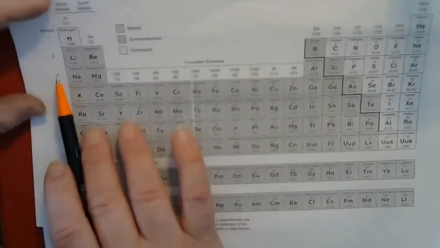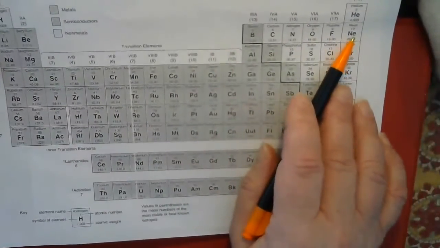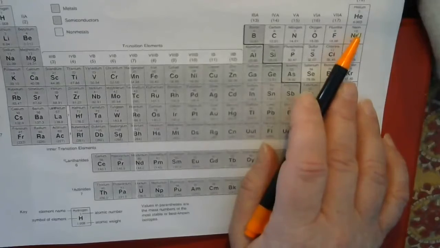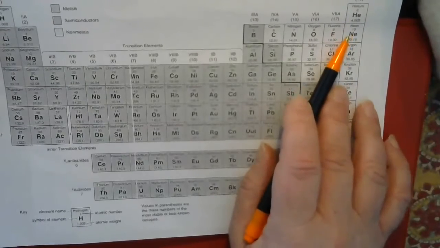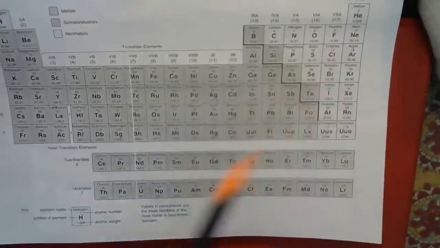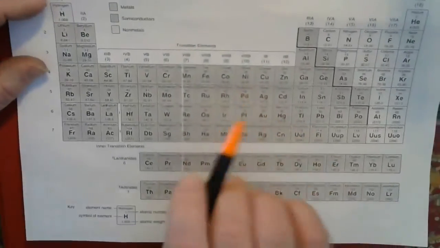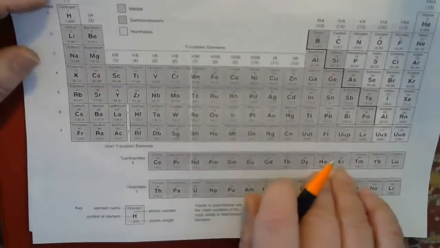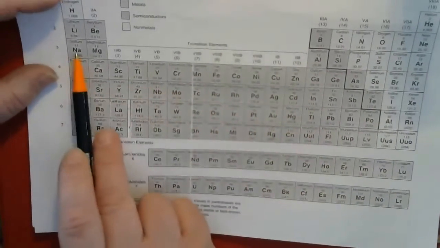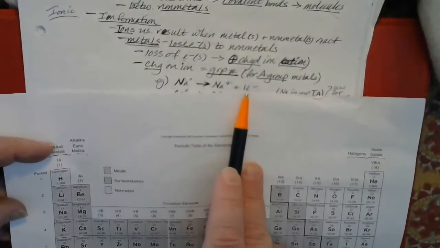If you look at sodium and you go back 1 atomic number, you end up with neon, atomic number 10. Neon only has 10 protons and 10 electrons. And if you notice what happens when these main group elements form ions, sodium, remember, loses 1 electron.